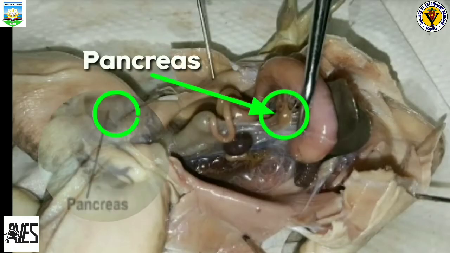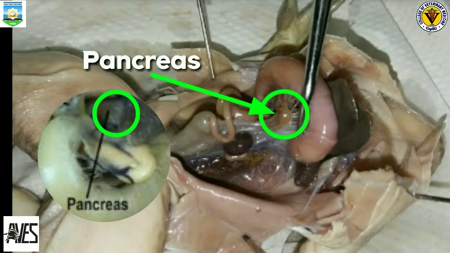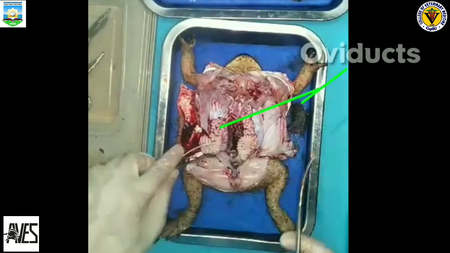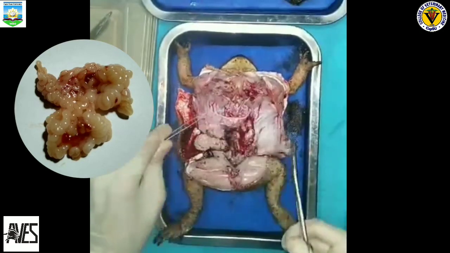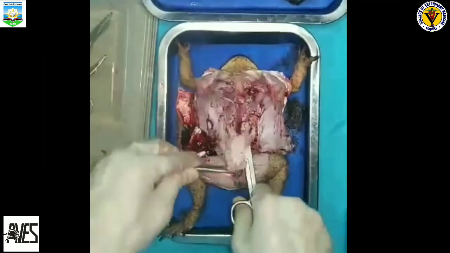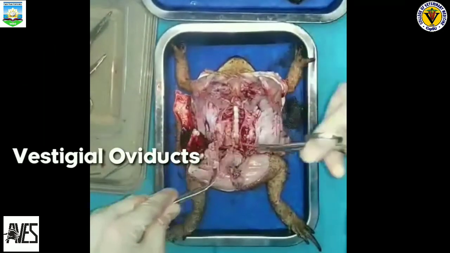This is the pancreas of a frog. This structure is located on the inside curve of the stomach. It is a gland that often falls apart during the processing, so it may not be visible on your frog. These are the oviducts. Oviducts are where eggs are produced. Males can have structures that look similar but serve no actual purpose. In males, they are called vestigial oviducts.